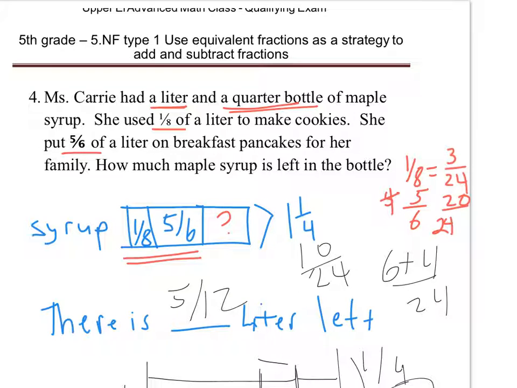Now, let's see if that answer makes sense. So does it make sense that it would be 5/12? Well, we think about it. 5/6 and 1/8. Well, 1/8 isn't a 6, so it's a little bit less than 1. So a little bit less than 1 plus 1/4 is still less than 1/2. So it seems possible. So I might have made a mistake, but it seems possible that that's correct.